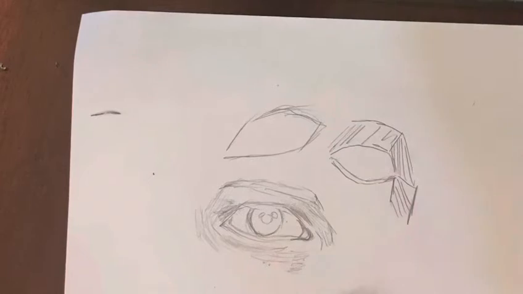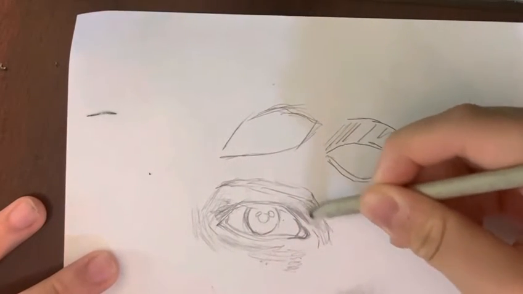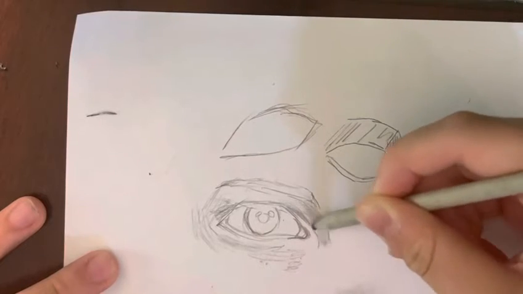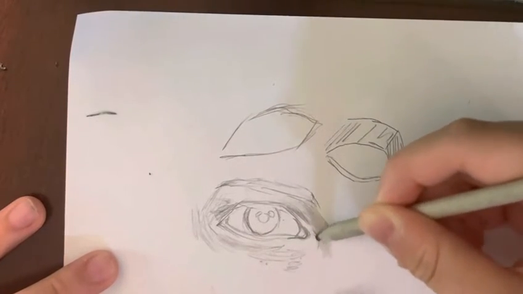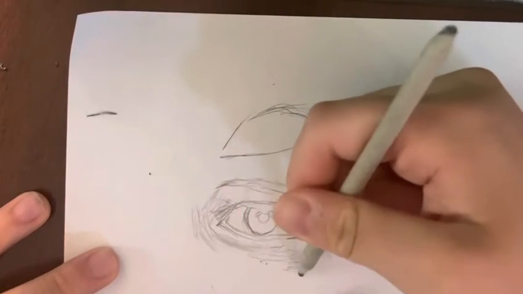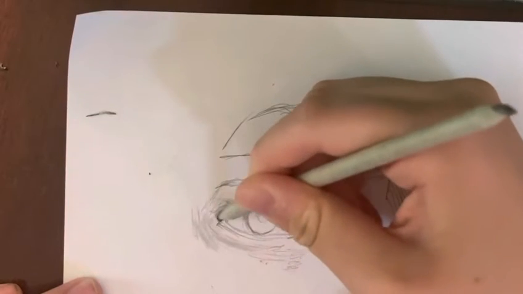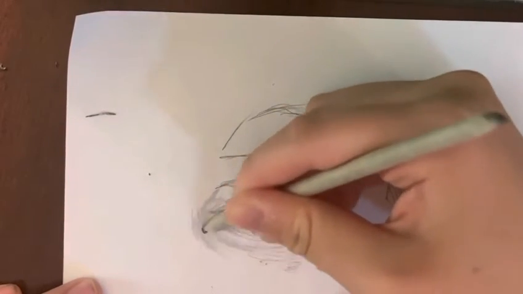Now that you have the rough shadow, you can take a blending stump or a Q-tip and blend out your shadows slightly. And nothing is pure white except for maybe the highlights, but that just means that everything can be blended out.